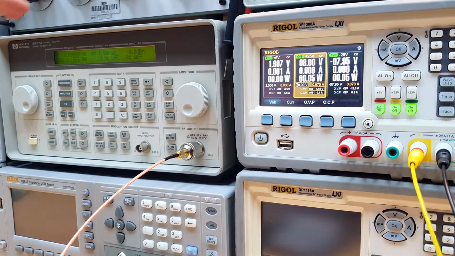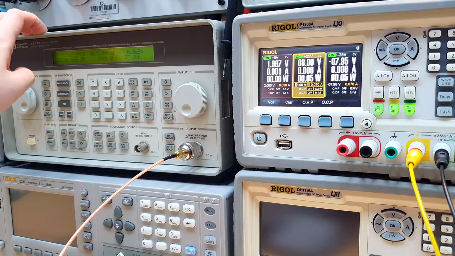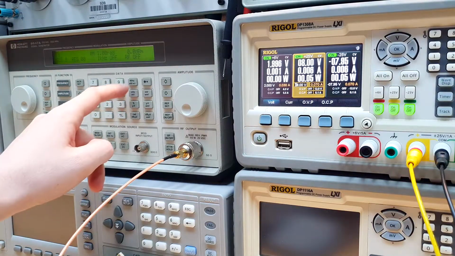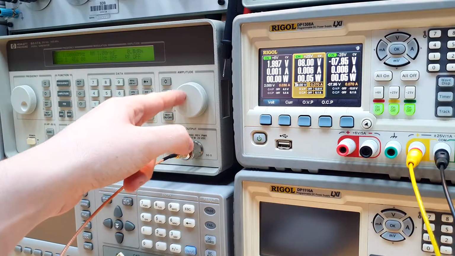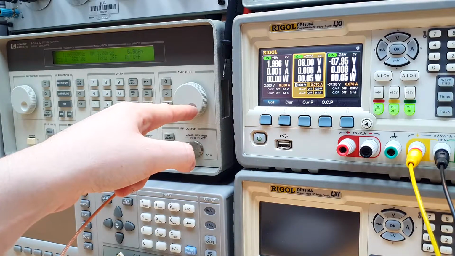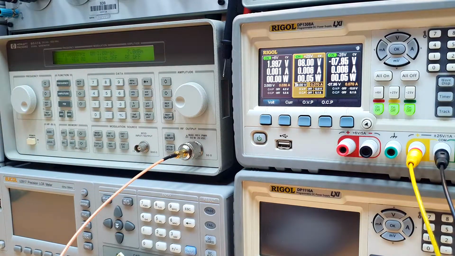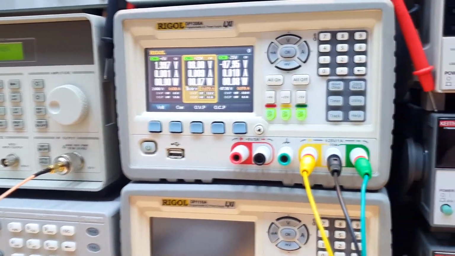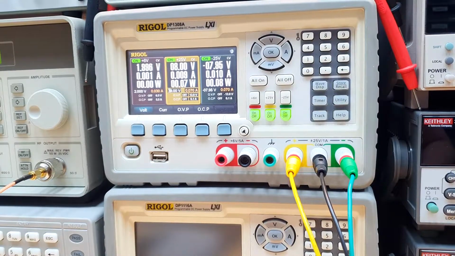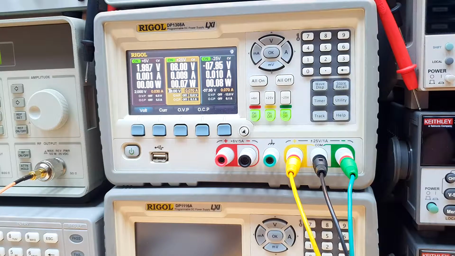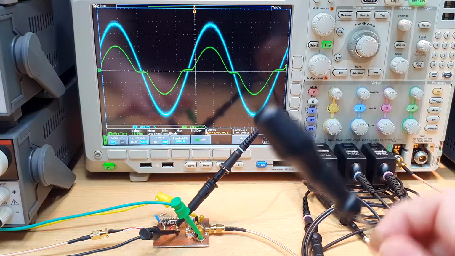So guys, you have this signal generator that will generate a 1 MHz signal at, I think, 7 dBm, which is okay. Let's turn it on. Here is our power supply, supplying 8 volts symmetrical, 8 volts and negative 8 volts. And let's see the circuit. Here we can clearly see what's going on.